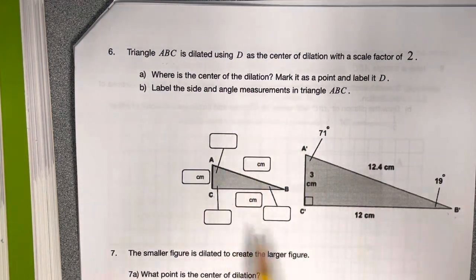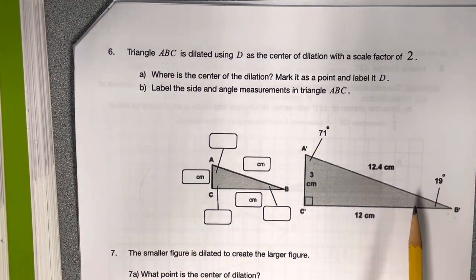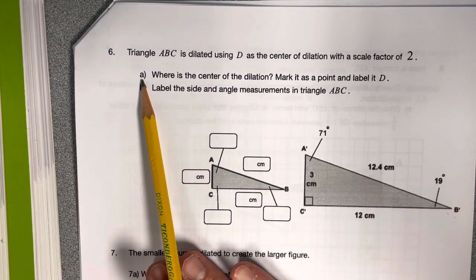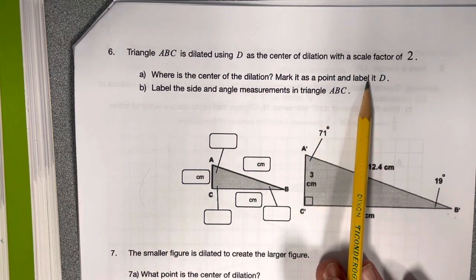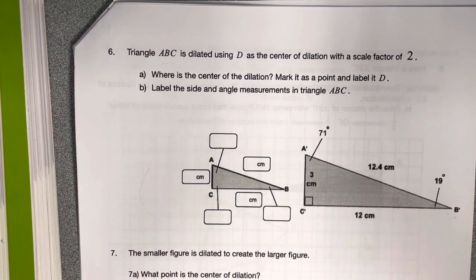It says it was dilated using a point D. I don't see D on here, so that's a little weird. Let's read on. A, where is the center of dilation? Mark it as a point and label it D. Okay, so they're saying that we don't actually know where it is.